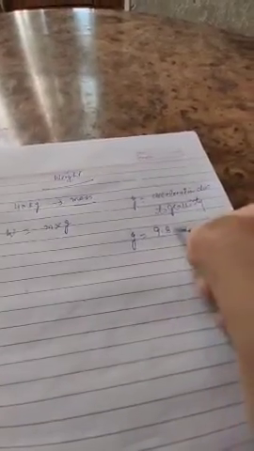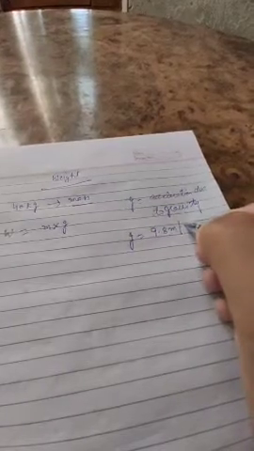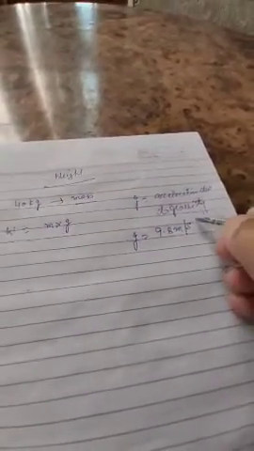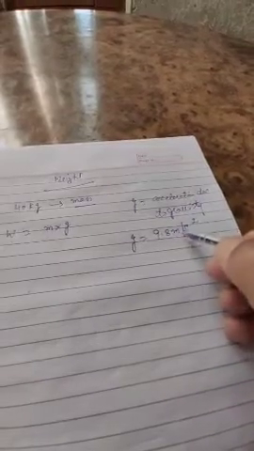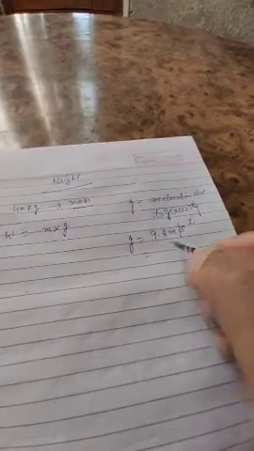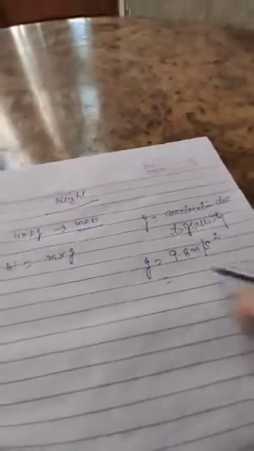If you will be asked the numerical value of g, the numerical value of g is 9.8 meter per second square, or you can take it approximately 10 meter per second square.